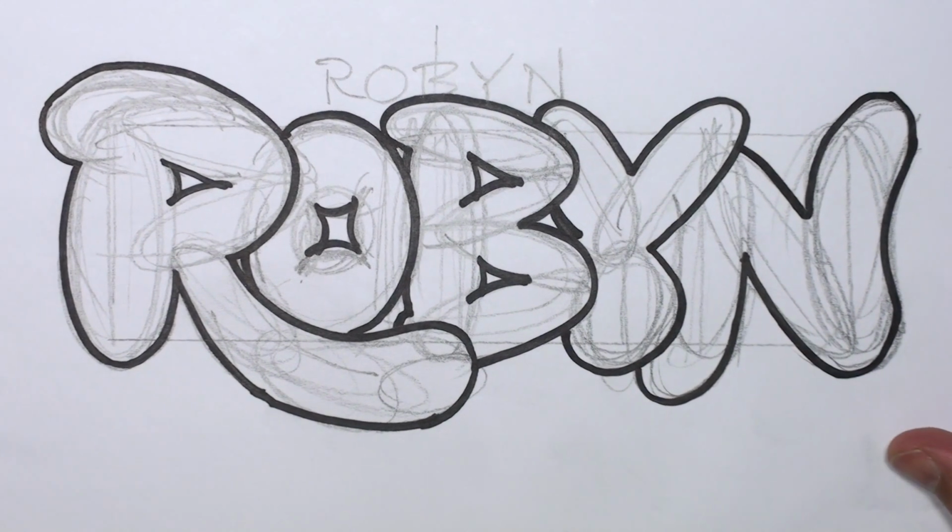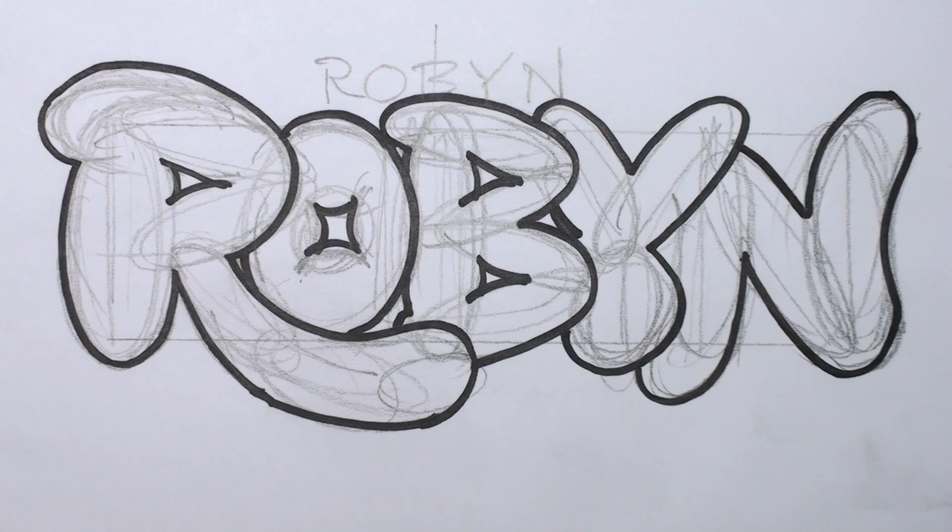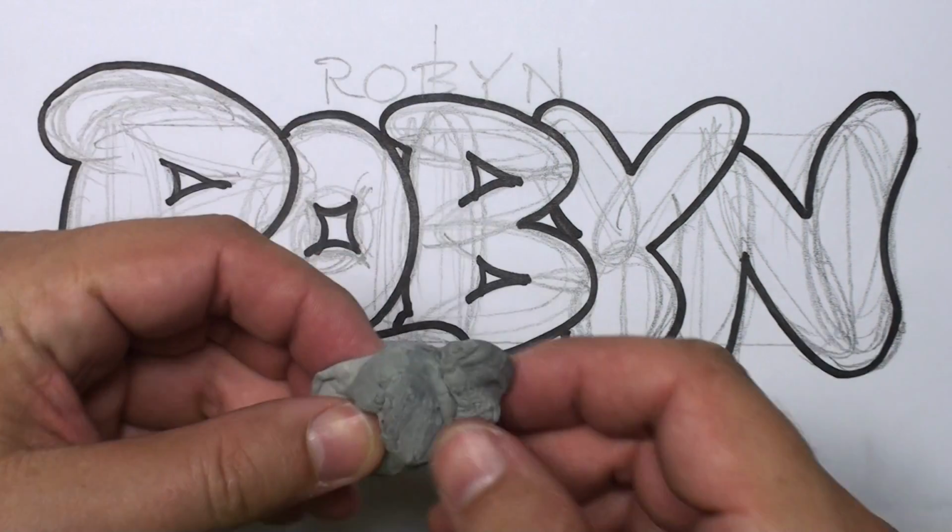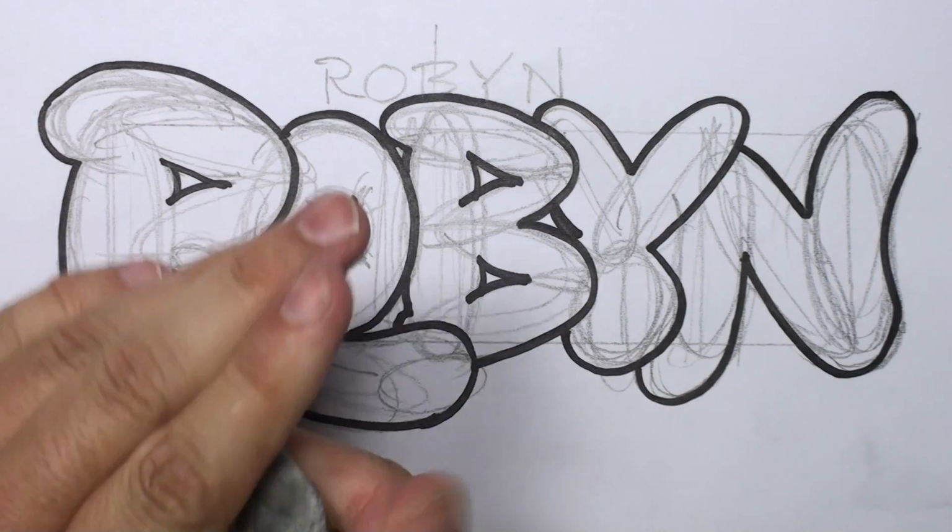And it's time for us to pull out our kneaded eraser and erase our pencil lines. So let me find that here on the table. Here it is.